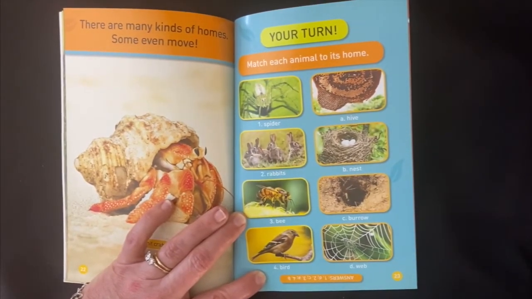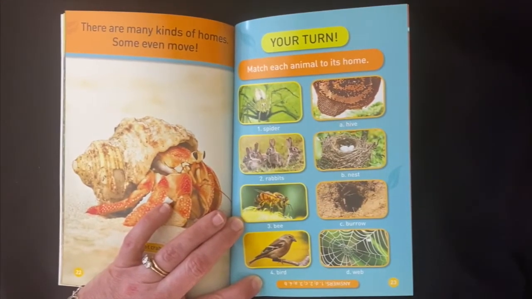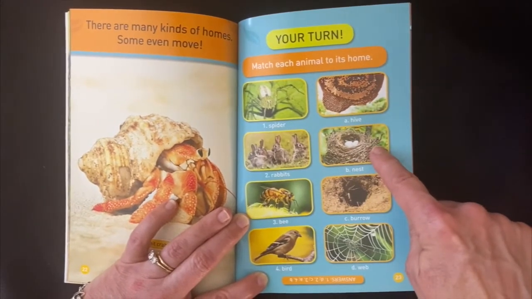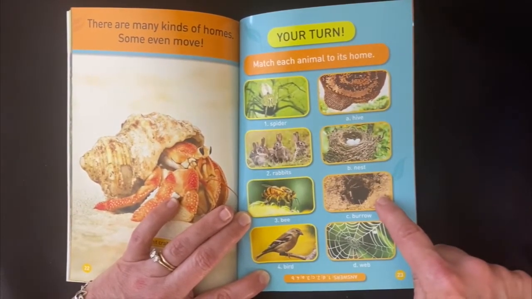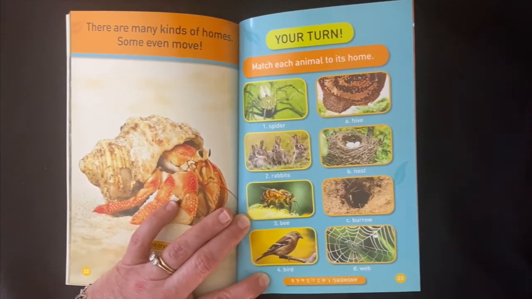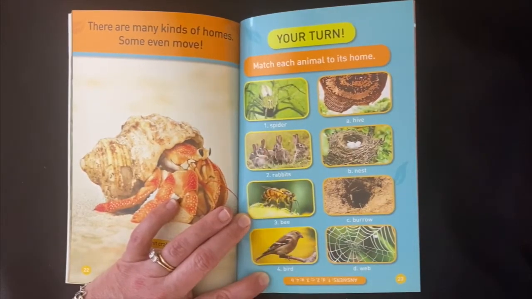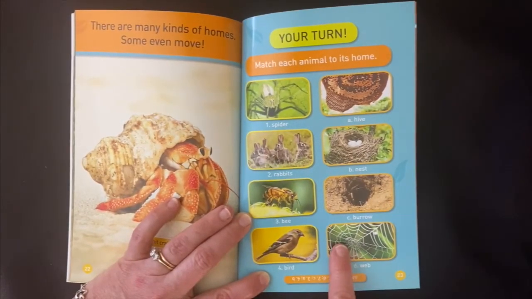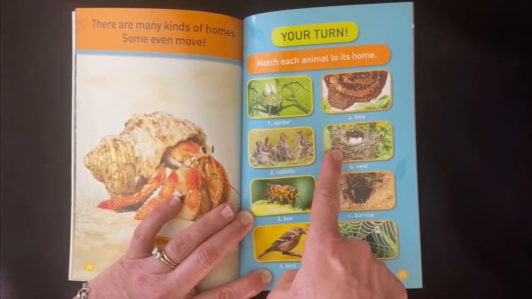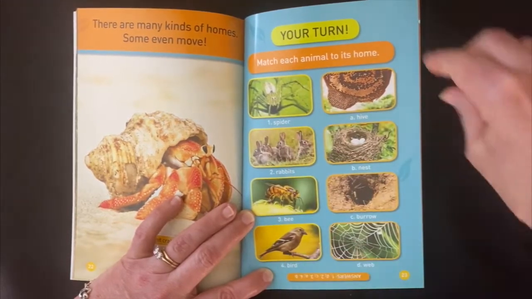Number 2, rabbits. Does a rabbit live in a hive? Does it live in a nest? Or does it live in a burrow? That's right, rabbits live in a burrow. Number 3, a honeybee. Does a honeybee live on a web? Does it live in a nest? Does it live in a hive? That's right, a honeybee lives in a hive.